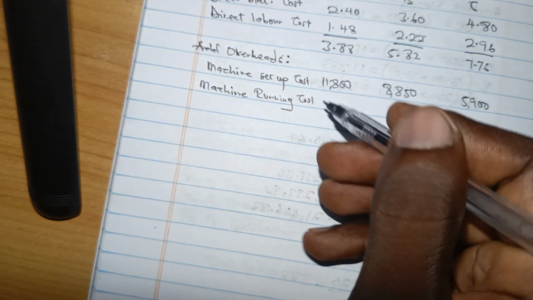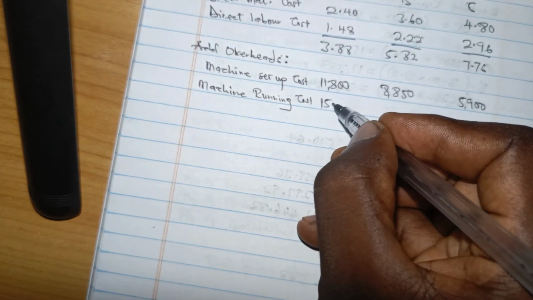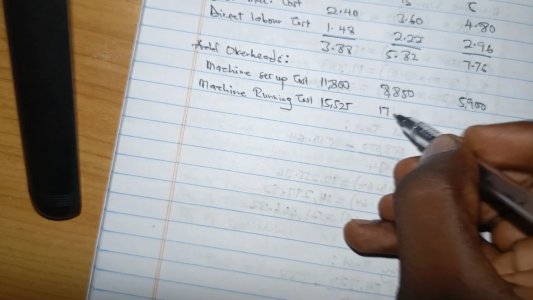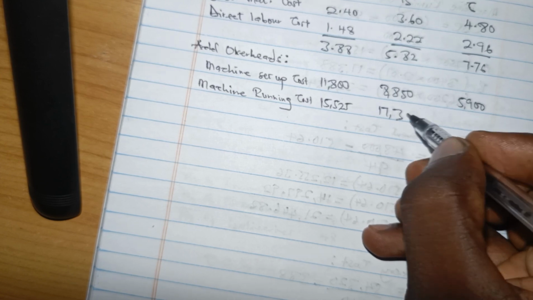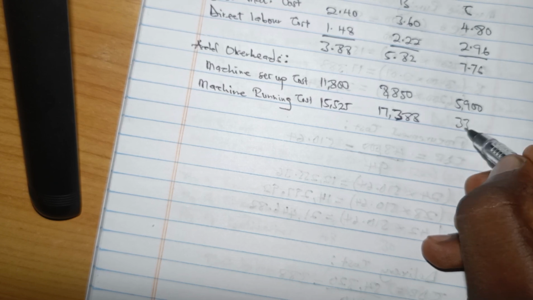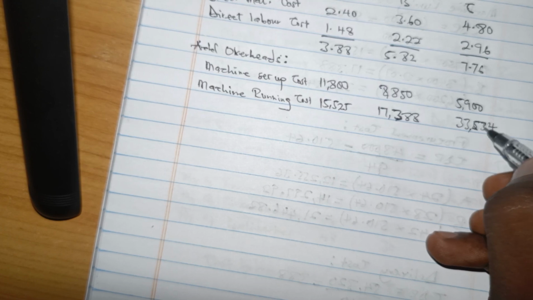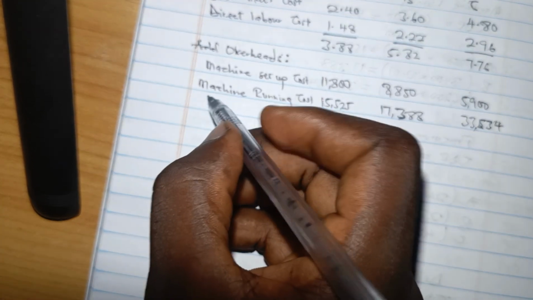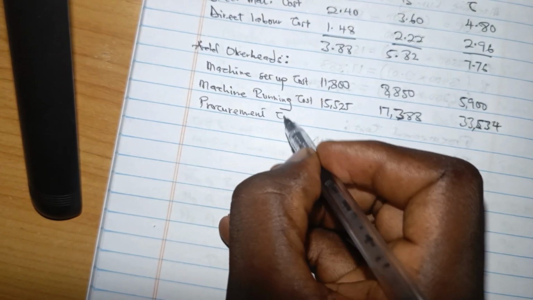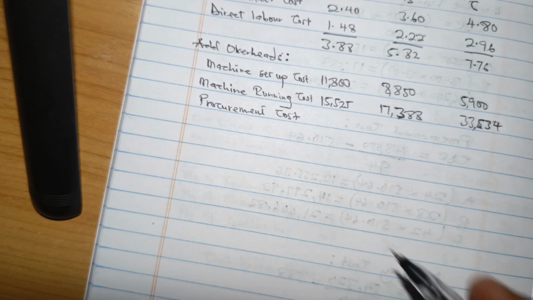So for machine running, we had here A to be 15,525, and B to be 17,388, then 33,534. Yes, I hope I'm on track. Then the next one is procurement. So procurement cost. Okay, so for procurement cost, we'll go and pick the values that we calculated for again.